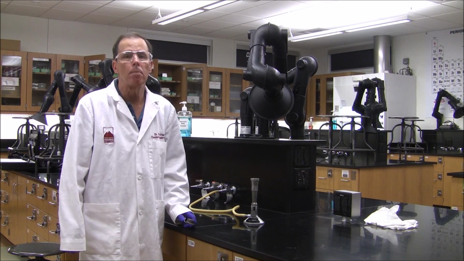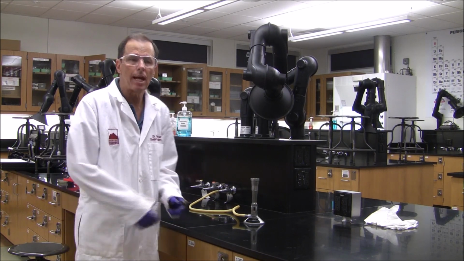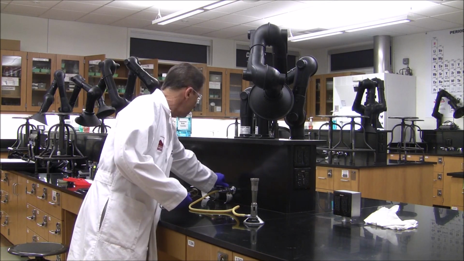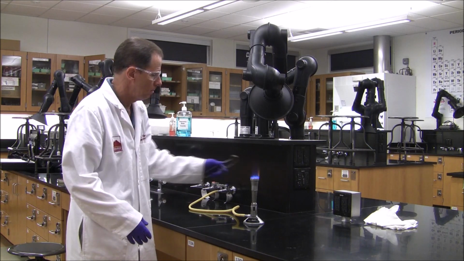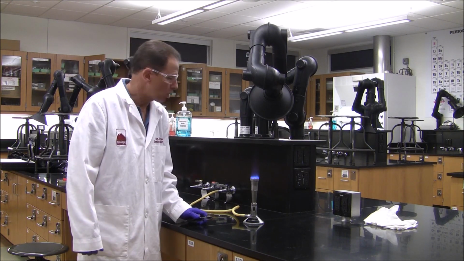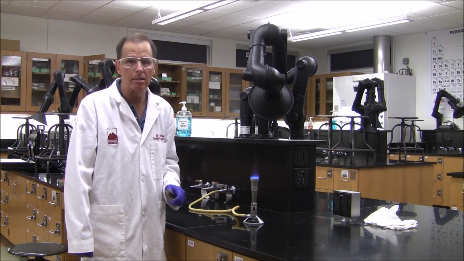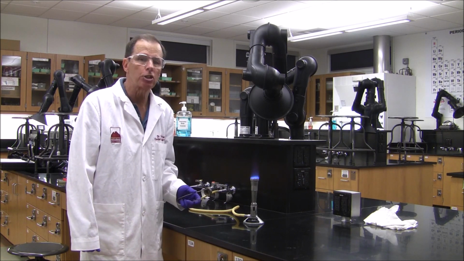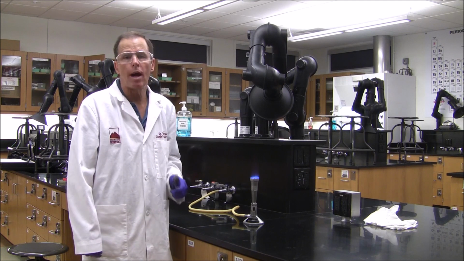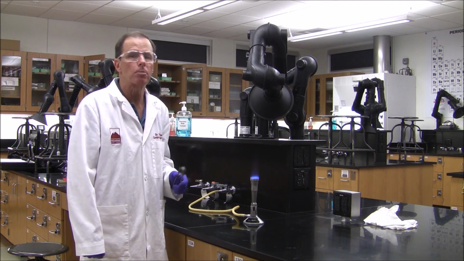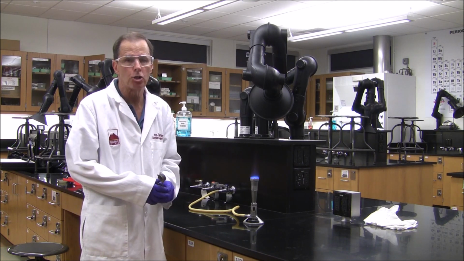Reaction 7 is a combustion reaction. I'm going to light the Bunsen burner, and the reaction that's occurring now is the reaction between natural gas, which is mostly methane, CH4, and oxygen in the air. We're going to try to write the balanced equation for the reaction between methane and oxygen.